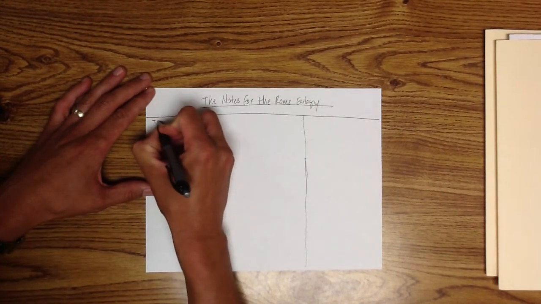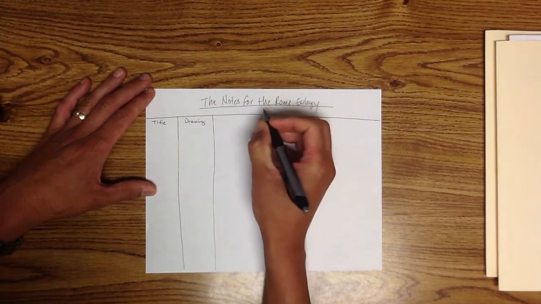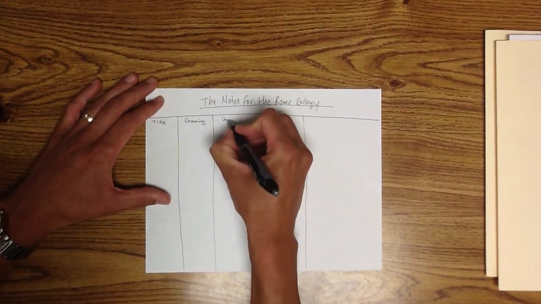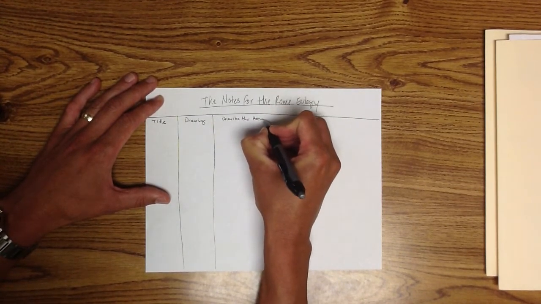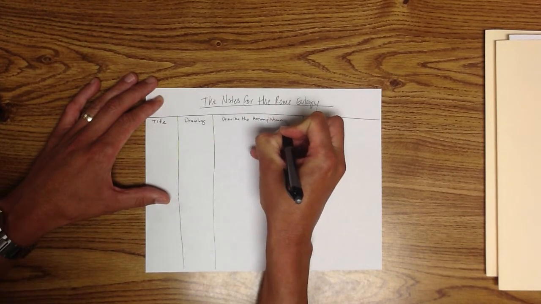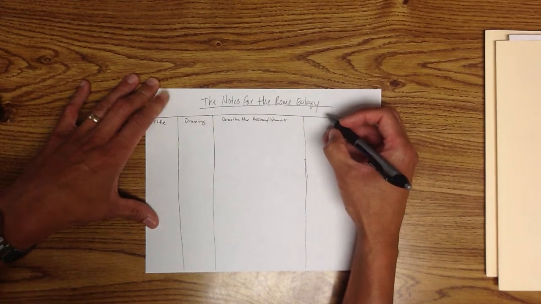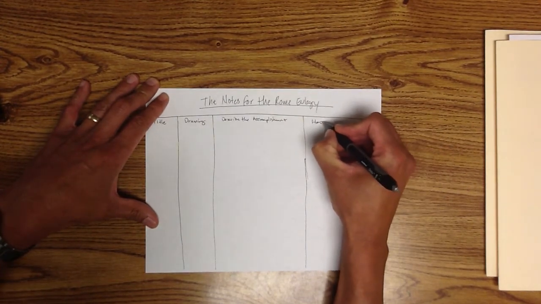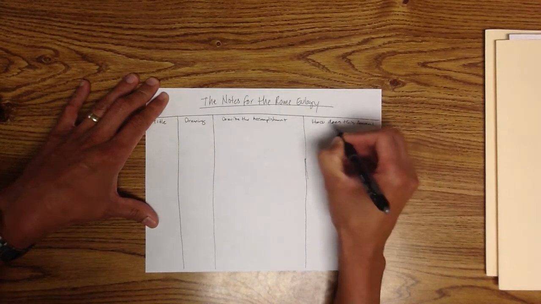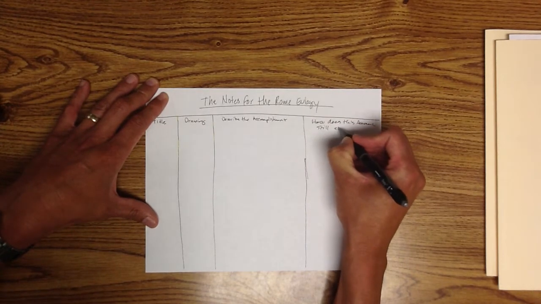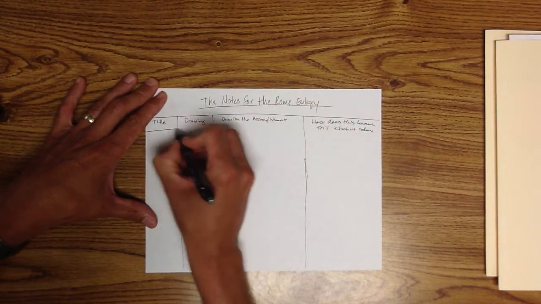And then I'm going to write the headings across the top that I need. The first one is title, then drawing. Then I need to describe the accomplishment. And then I need, how does this accomplishment still affect us today?